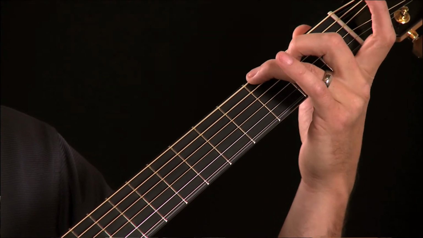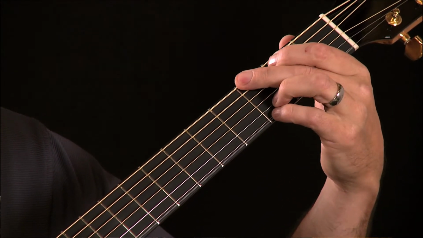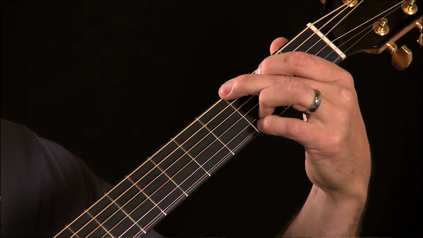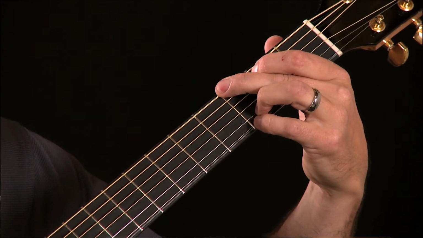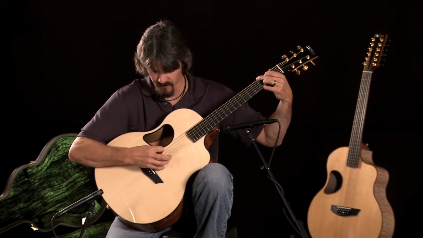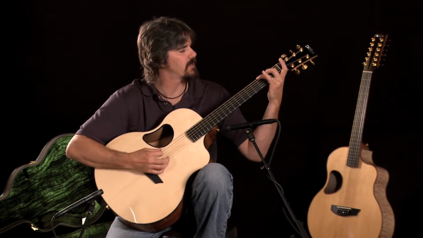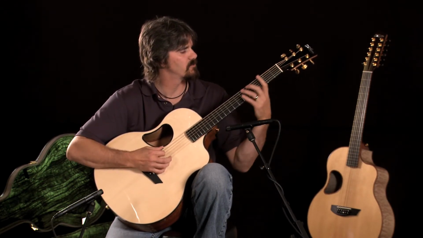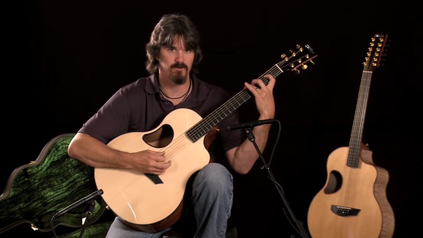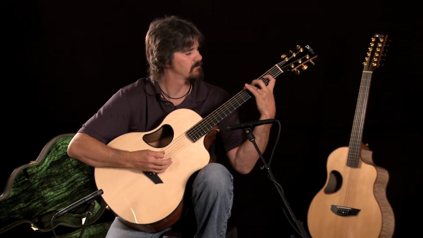It looks a lot like your G. If you do your G chord, you'll notice that the first three, everybody knows the G chord, the first three is your triad. So if you just move that up, there's your A triad.